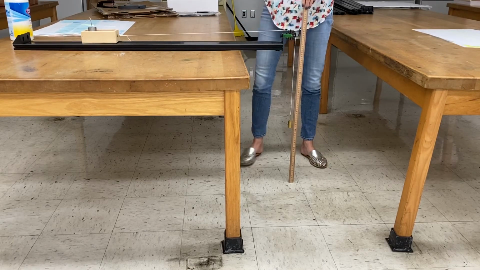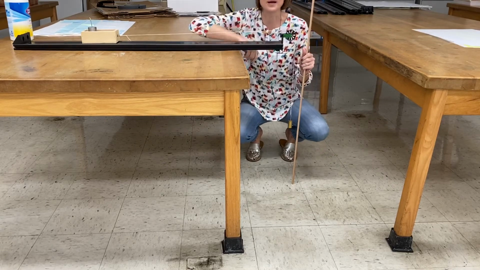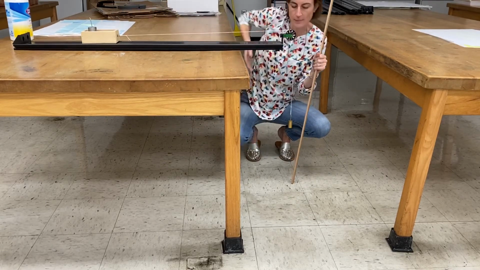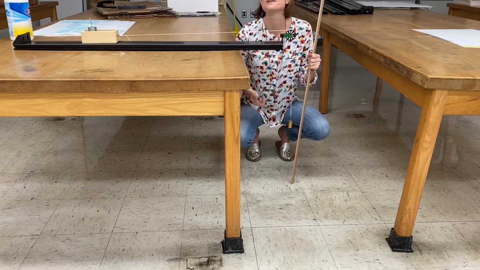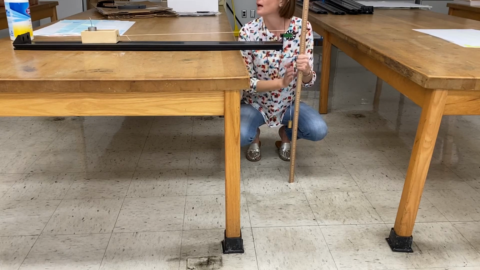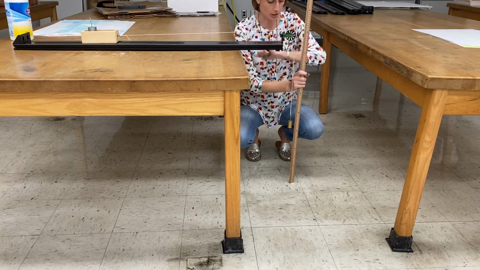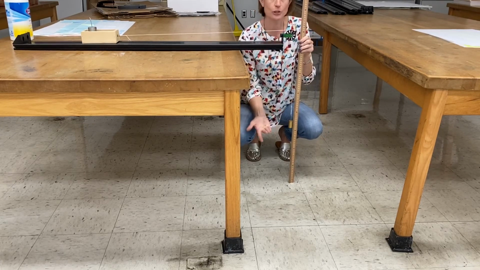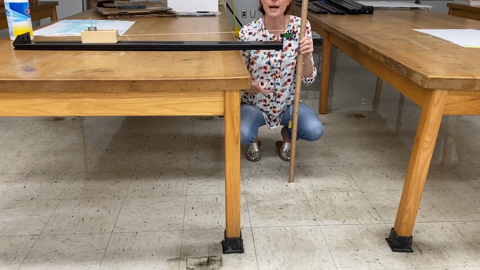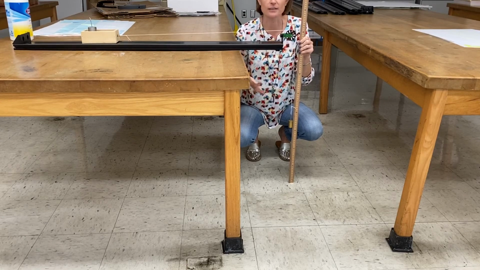So, things I'm going to measure. I'm going to measure the mass of my box and the mass of my hanging mass. I'm going to measure the height of my hanging mass, and I'm going to measure the time it takes my mass to go this vertical displacement. Those are my measurements, the things that I'm collecting.